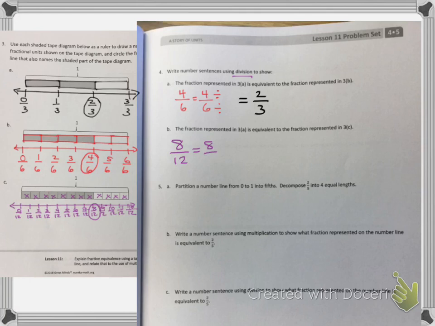8/12 divided by, because remember, we're using division here. And they want you to do 3a, so make it equal 2/3. So what do we divide 8 and 12 by to get to 2/3? Okay, perfect.